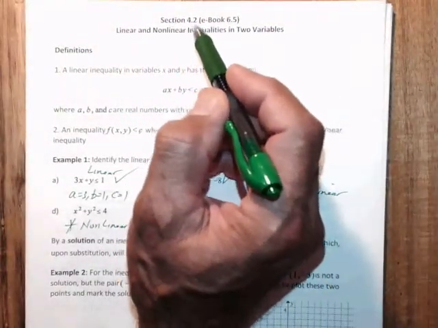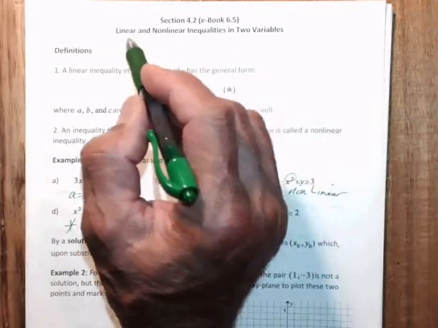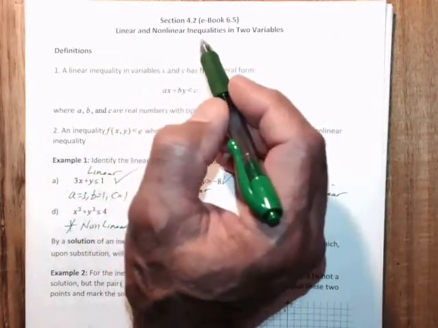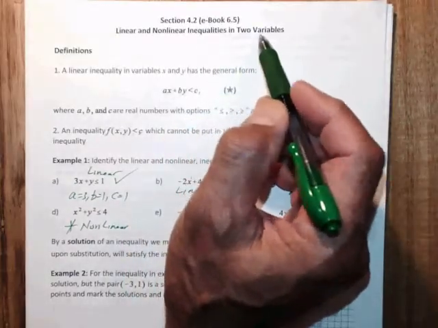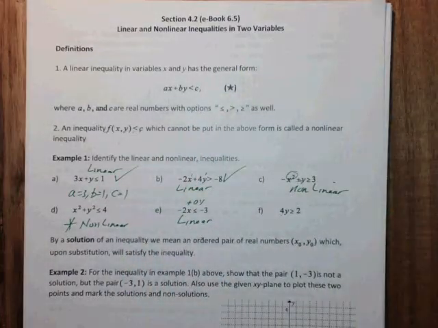Section 4.2, we're going to discuss linear and non-linear inequalities in two variables. Well, by an inequality, let's see if I can get some white paper here. Clean scratch papers.